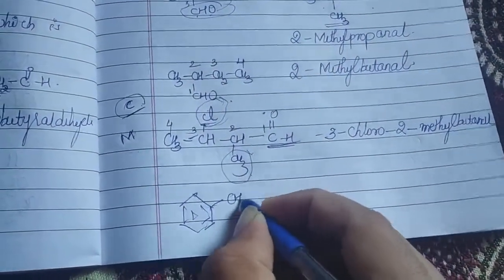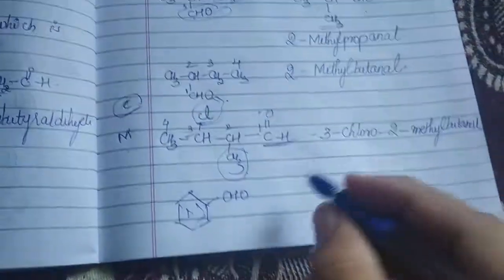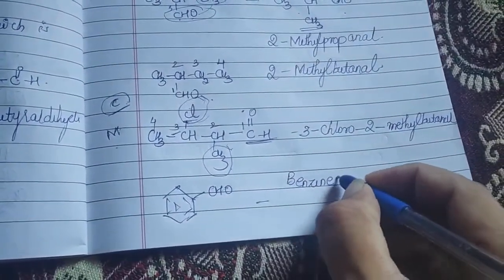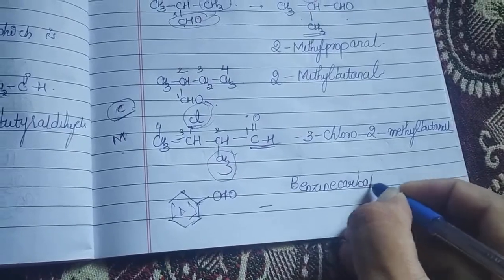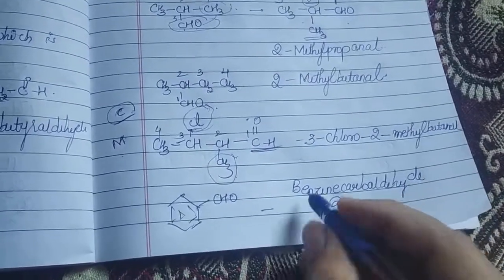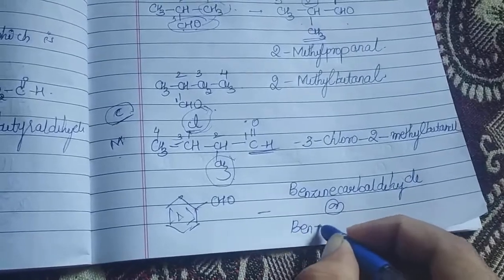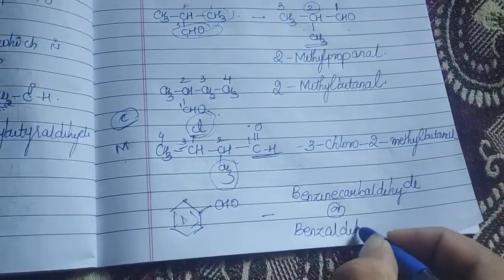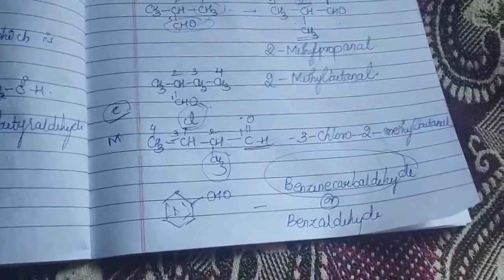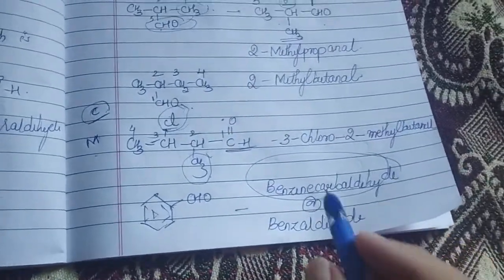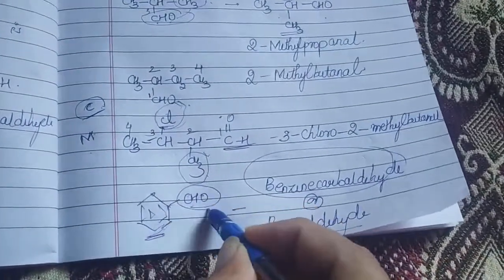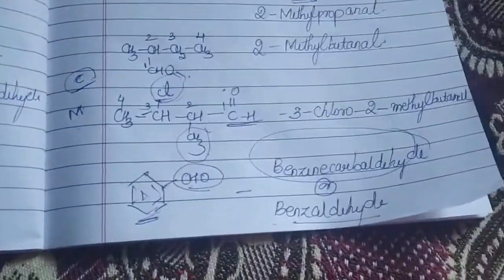Yes, very much important. So do remember, guys, it is called benzene carbaldehyde, or simply, in many cases, we will be using it as benzaldehyde. Why have I given both the names? Because there may be a chance they can ask you this part also. You should also remember it is also called benzaldehyde. Very much important part.